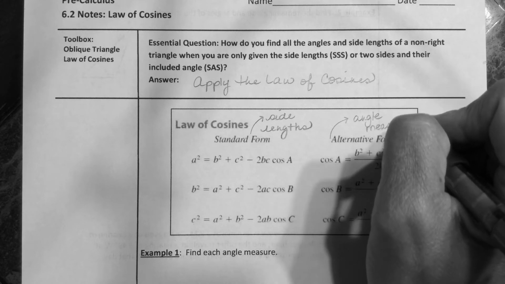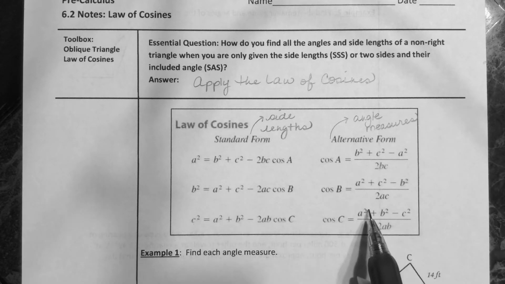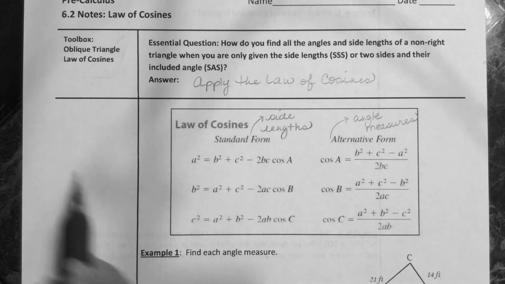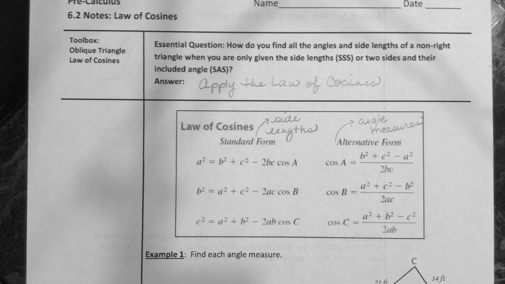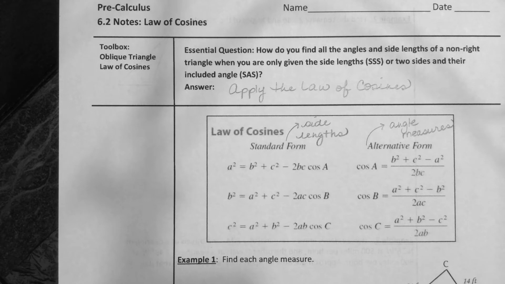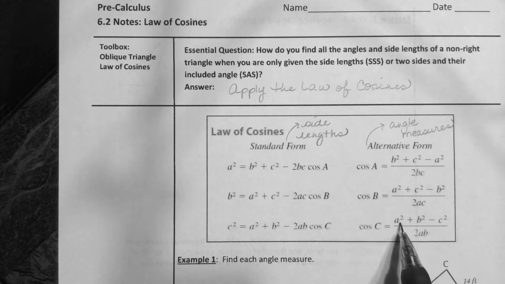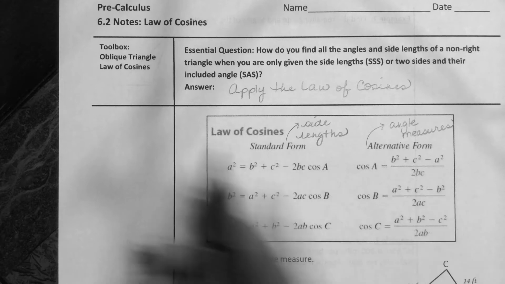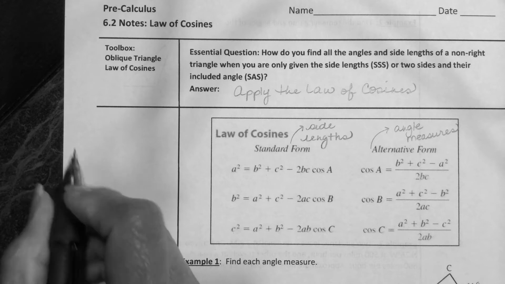Now, this alternative form actually is generated from these formulas right here, and I'm going to come over here and show you how that works. It's not anything that you need to know or understand how to redo yourselves. I just wanted you to realize that these 3 versions are derived from these 3 here on the left. So let's show you how this was derived. I'm going to write this problem over here.